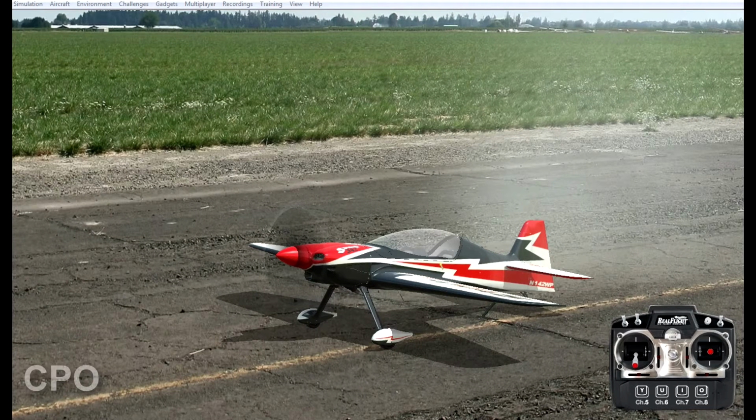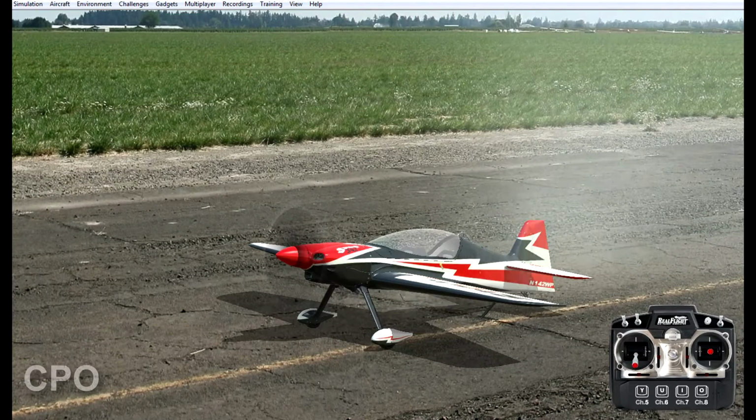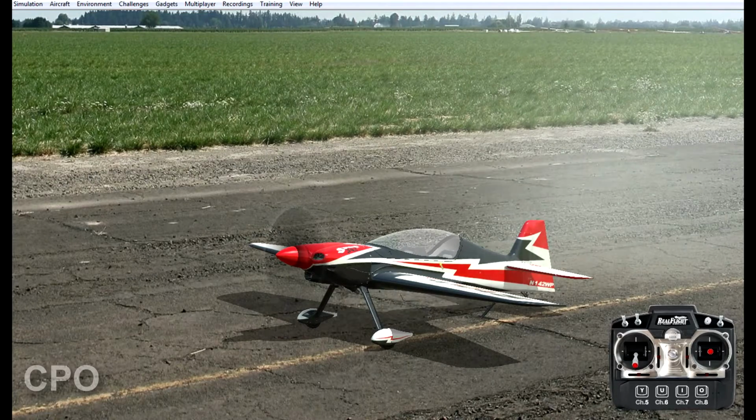And the reason I'm doing this is I was perusing Facebook, on the RealFlight Facebook page, and saw somebody had asked a question a little while ago if they can get an aileron and a rudder mix on the Interlink Elite controller. And so I thought to myself, how do you do that? So I decided to go find out and then make a video to share. So here it is.